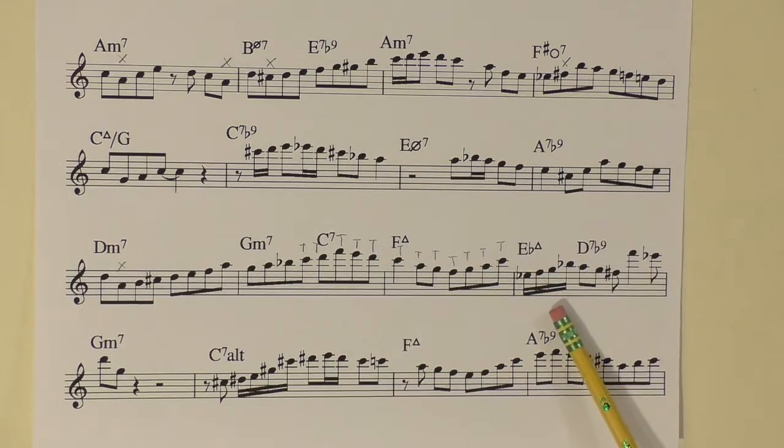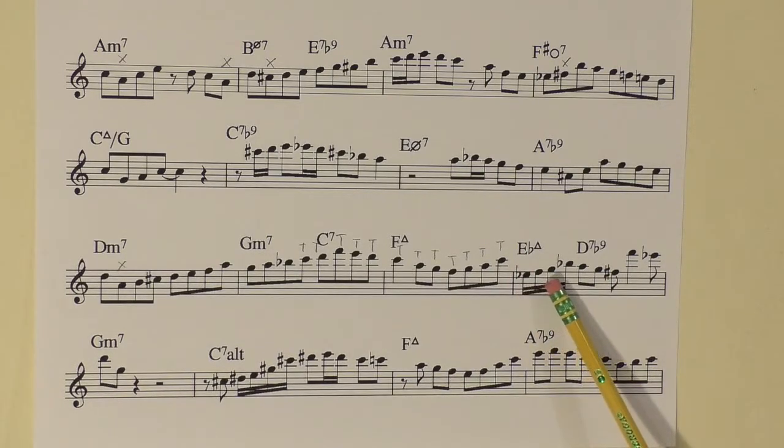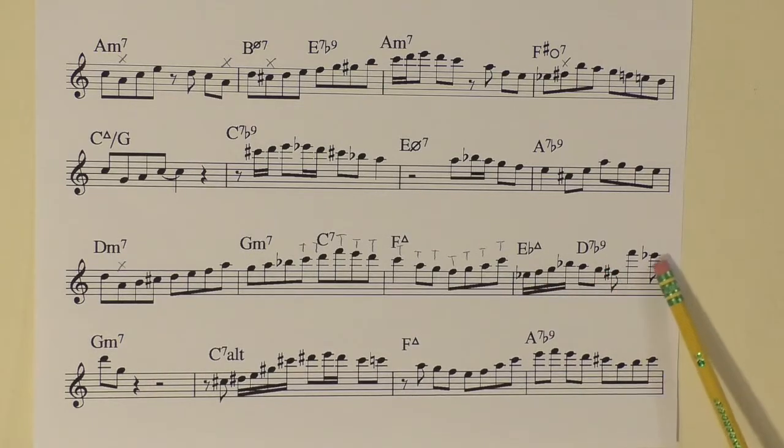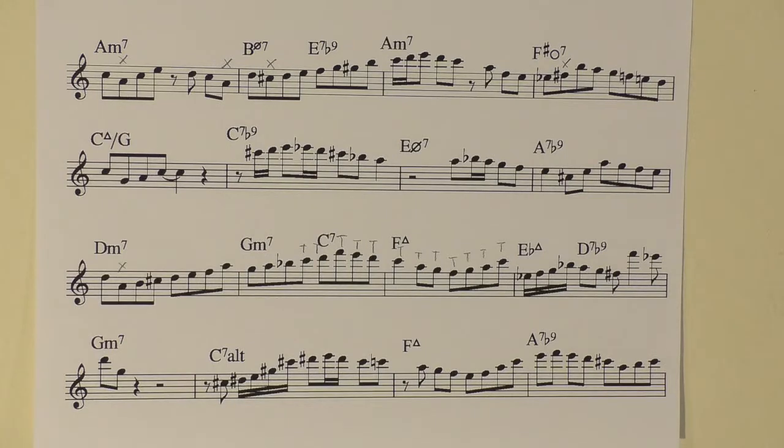And the same idea again. Triad of E flat major and somehow regular D7 flat ninth.